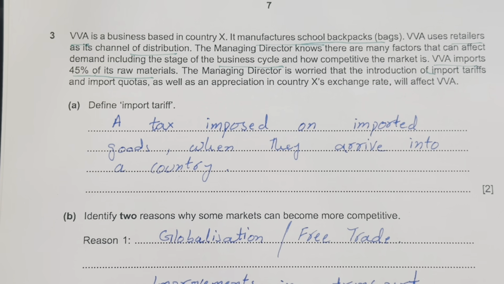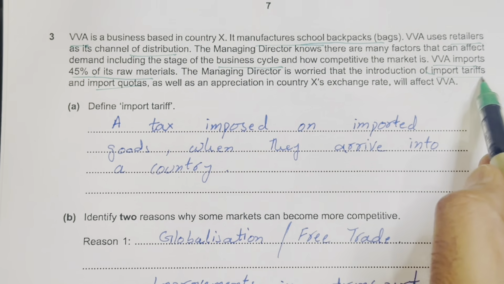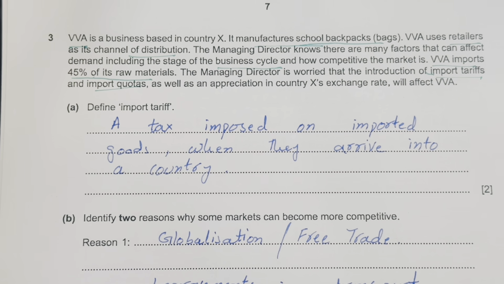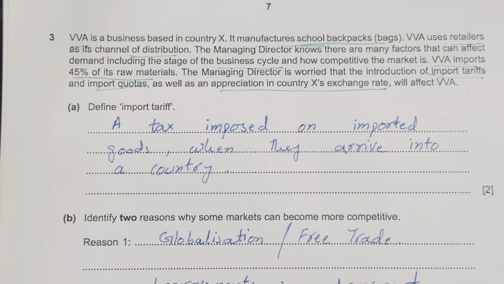The managing director worried that the introduction of import tariffs and import quotas, as well as the appreciation in the country's exchange rate in favor of the home country, will affect VVA. So this is our case study. So we need to answer the first question.